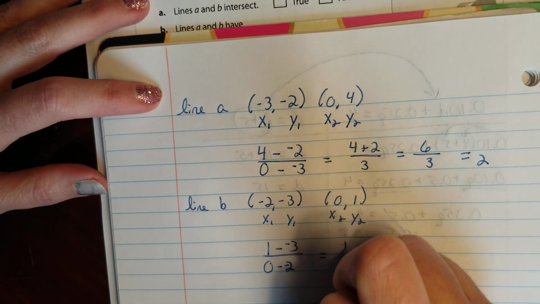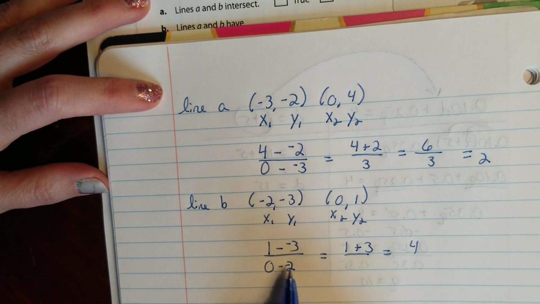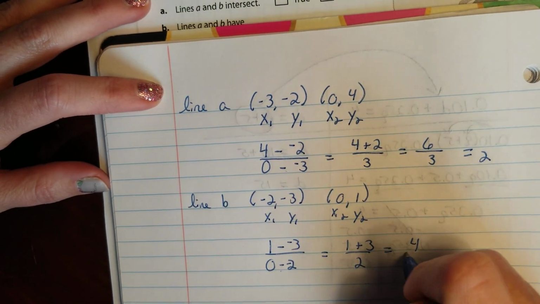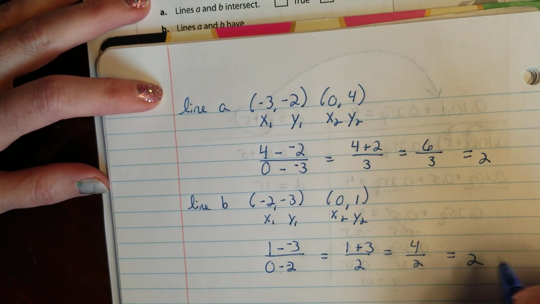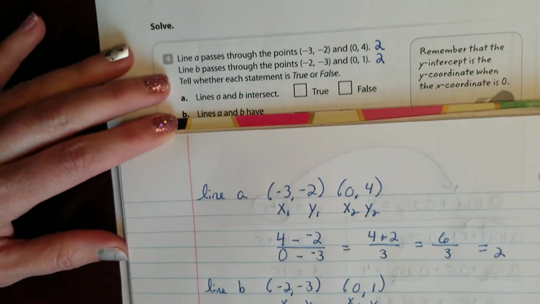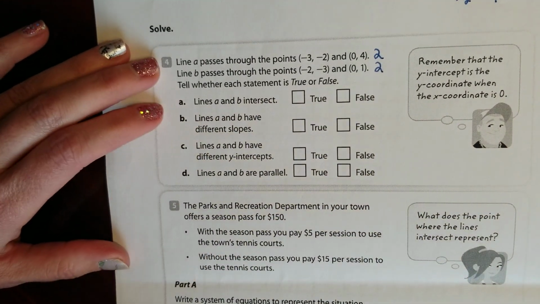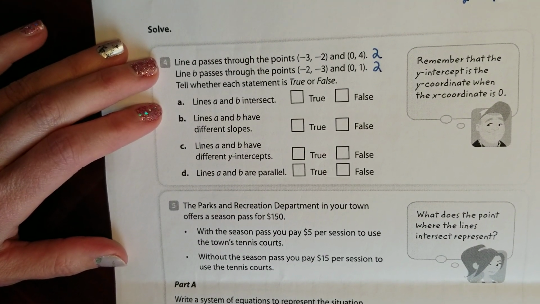Two negatives make a positive, so that's 1 plus 3, which gives me 4. Two negatives make a positive again, so I'm dividing it by 2, and I'm getting 2 again. So we have the same slopes, and hopefully you remember that if you have the same slopes, they are going to be parallel.